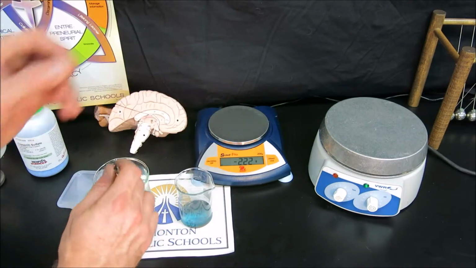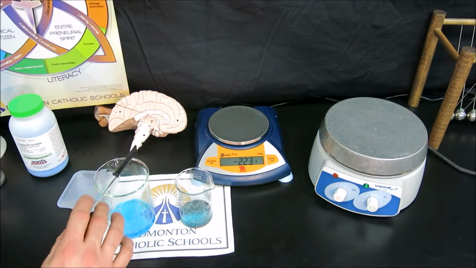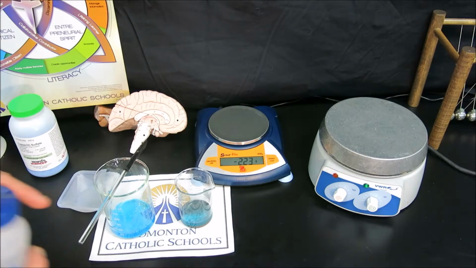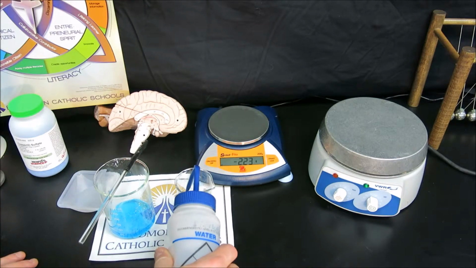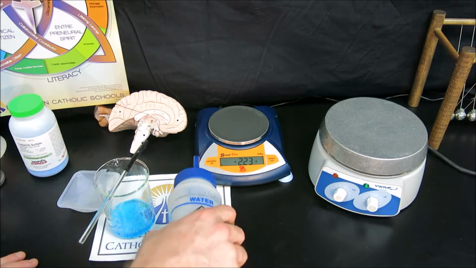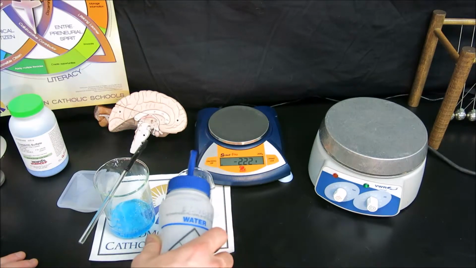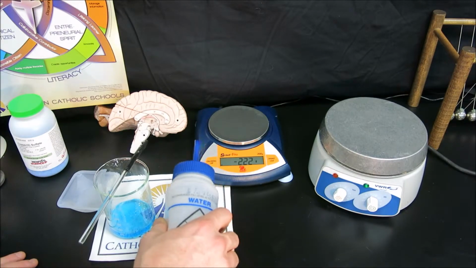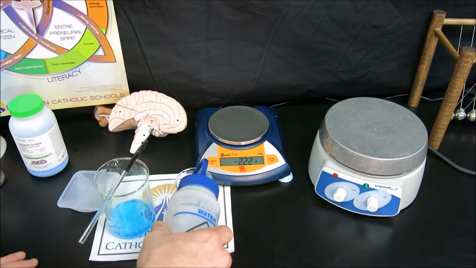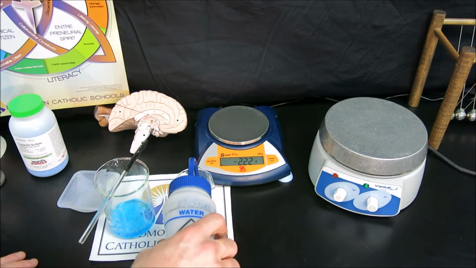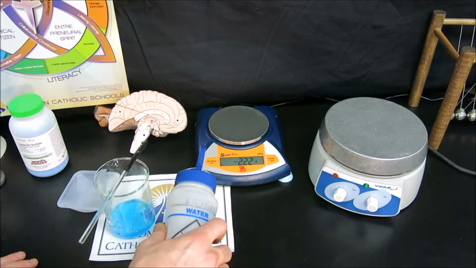What we'll do now is rinse the copper in this beaker with distilled water. So what we're going to do is stir it up a little bit again. And then we're going to allow another 5 minutes of settling as it dilutes the copper-2 sulfate solution down.